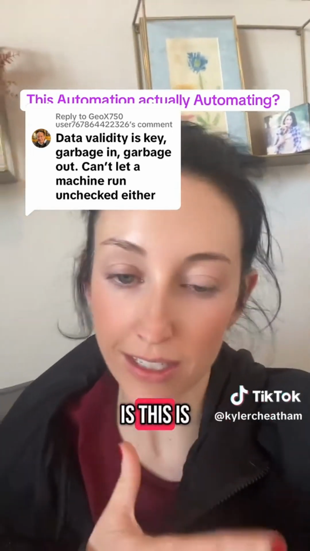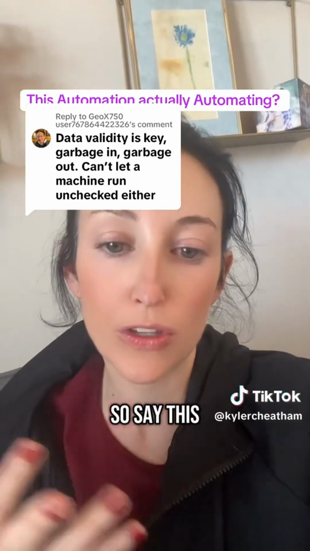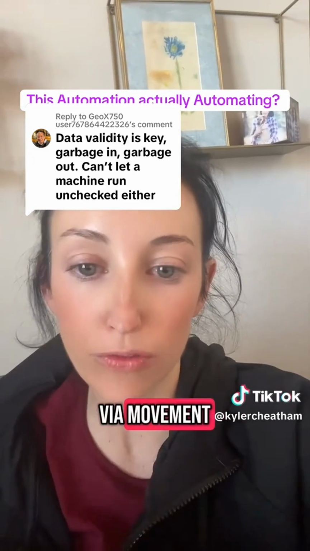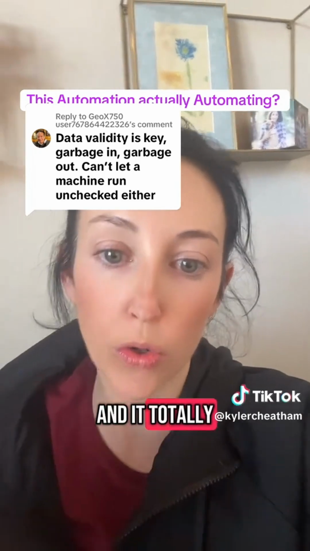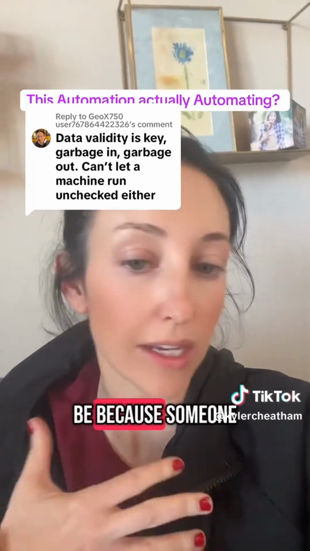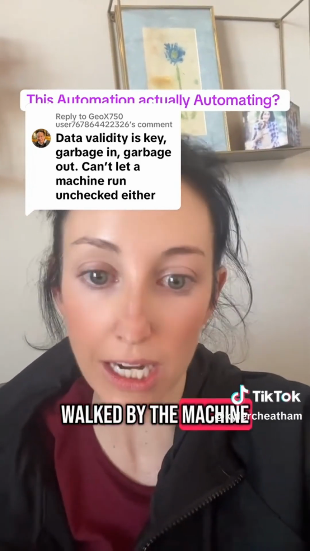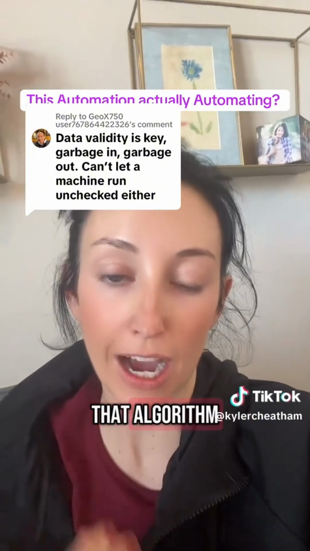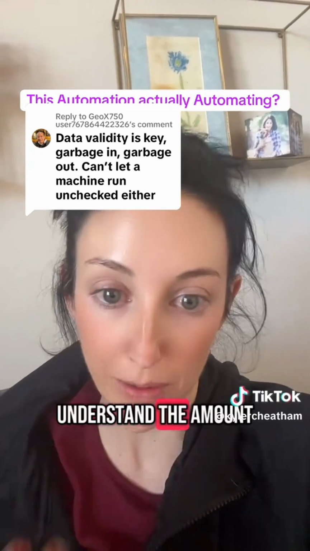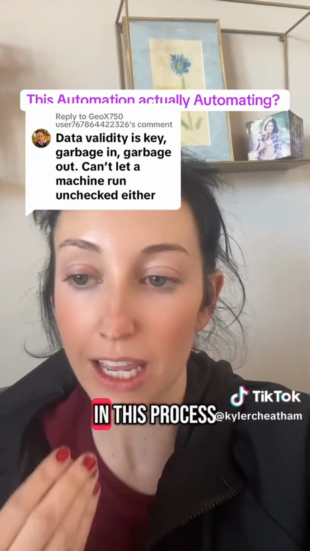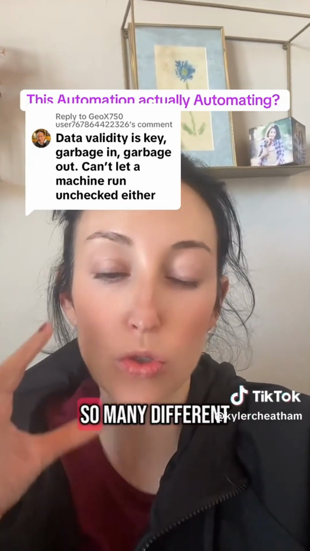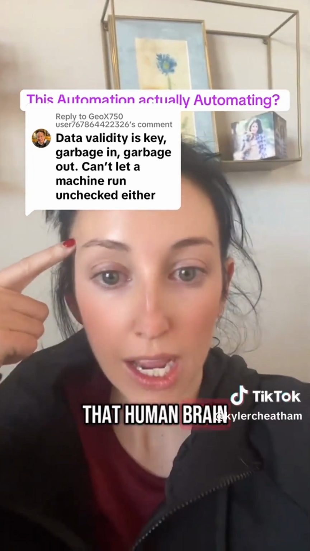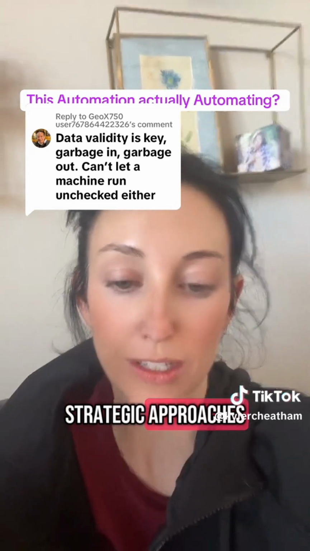So the challenge is this is not a perfect process. Say this machine senses some sort of variable via movement in the production process and it totally stops. That could be because someone walked by the machine, thus they need to restart the process and adjust that algorithm so that they understand the amount of motion needed in this process. So there are so many different nuances that need that human brain as far as strategic approaches.